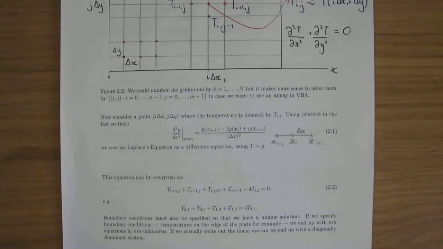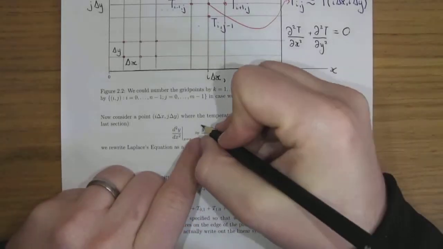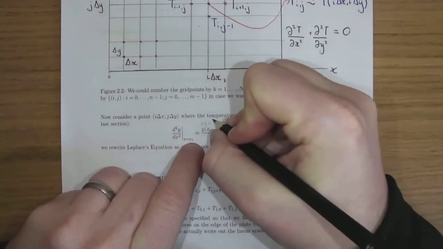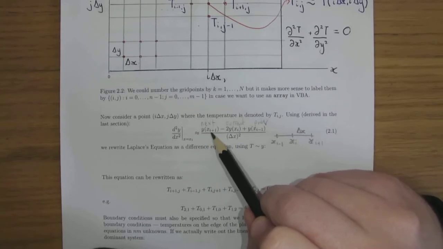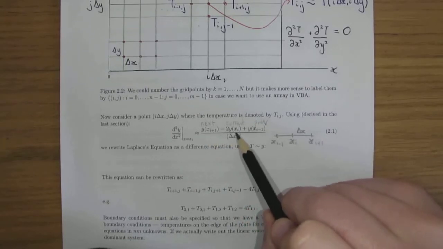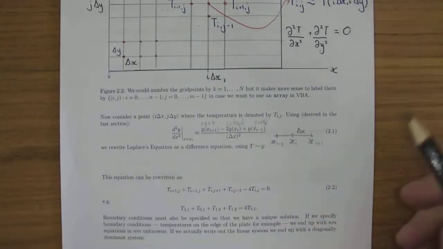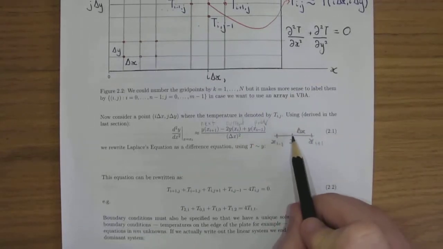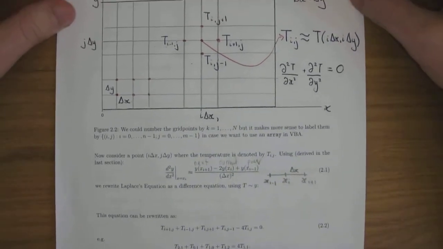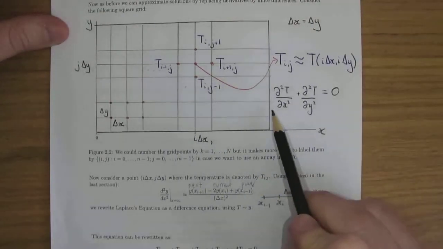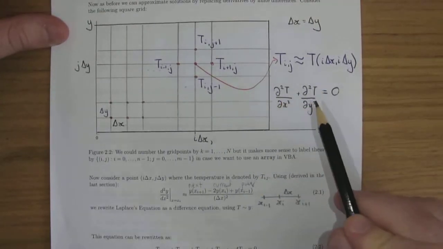Now I'm going to put some English on this. So in terms of what we're talking about, this here is next. This is current. And this is previous. I don't know if you can see this or not, but you can hear me say it. So this is the value of the function at the next point minus twice the value of the function at the current point plus the value of the function at the previous point. And you get this line. So next, current, previous. And now what we're going to do is use this approximation of the second derivative to approximate this second derivative and also this second derivative.